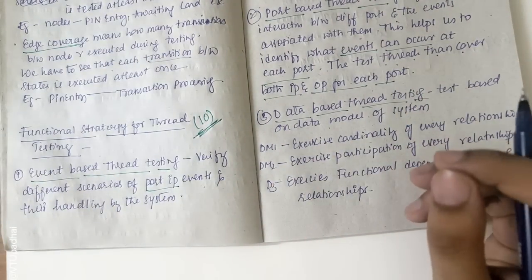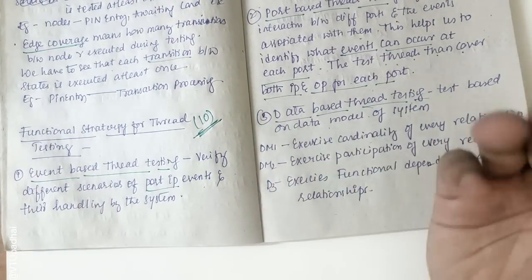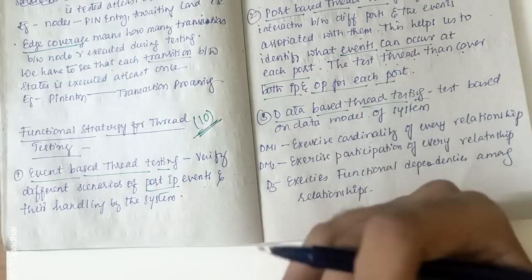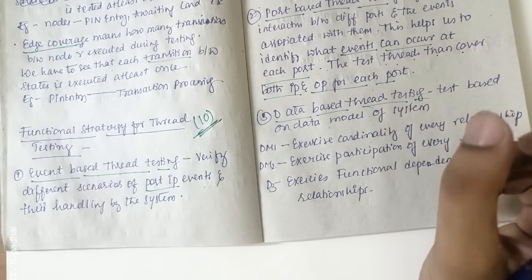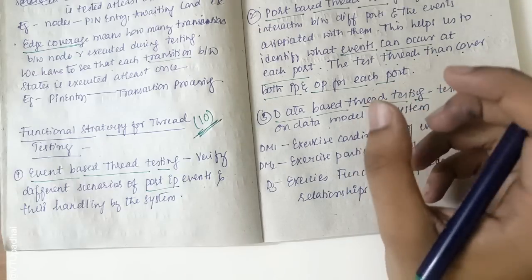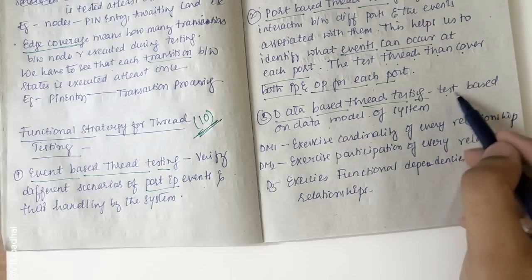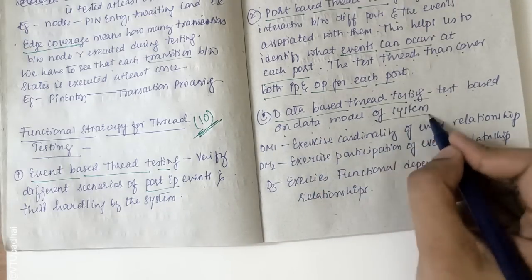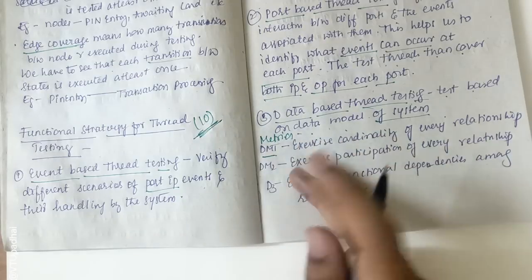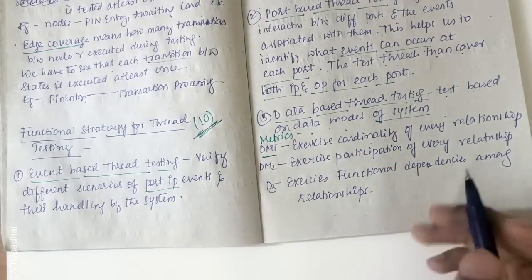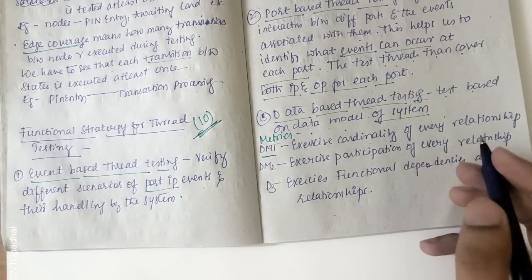Data-based thread testing means whatever data, whatever pin or card we enter, is considered as data, right? So depending on this data, we should perform the thread testing, that is, test based on the data model of the system. The first one, matrices and different metrics. We have DM1, that is, exercise the cardinality of every relationship.